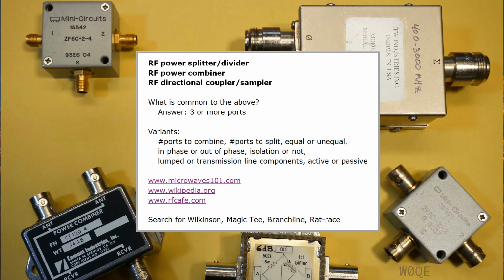Isolation or not. In some cases the ports are isolated from each other and some are not. So in the case of a combiner, I have two generators being combined to one output signal. If I lose one of my generators, what happens to the signal? If my load goes away, does my one generator go to the two generators connected together? That might not be good. Some circuits have isolation, some do not.